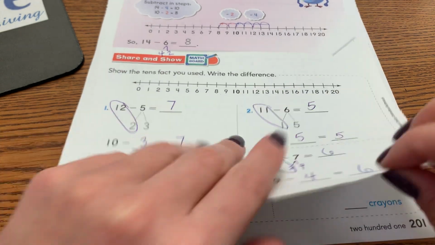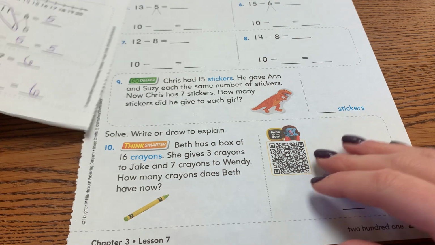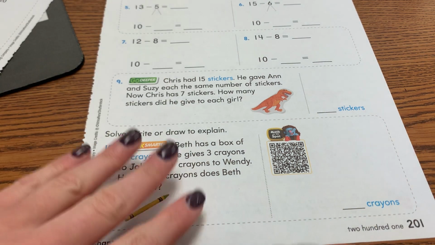Okay, pause this if you need to catch up. If not, we are moving on to page 201.